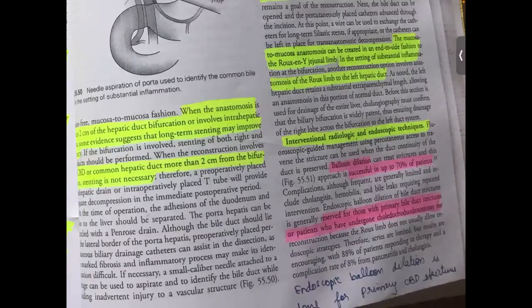In the setting of substantial inflammation at the bifurcation, another reconstruction option involves anastomosis of the Roux-en-Y limb to the left hepatic duct. So if we can't make out the common bile duct or common hepatic duct, we can also anastomose to the left hepatic duct. So the liver will entirely drain through the left duct.